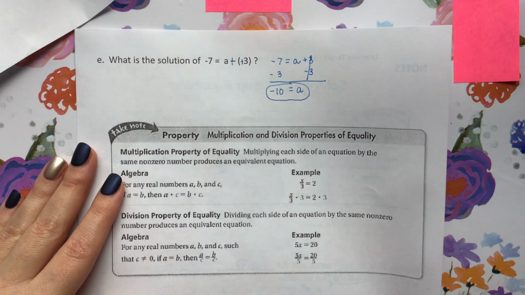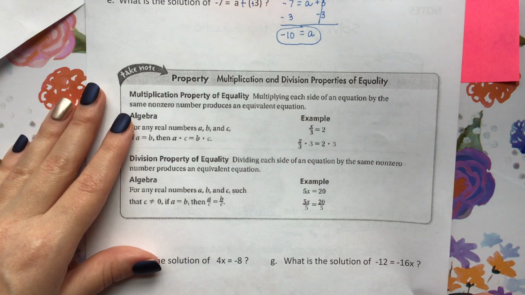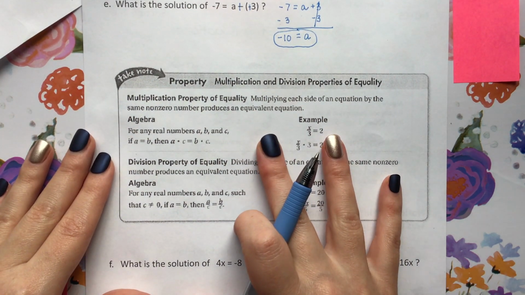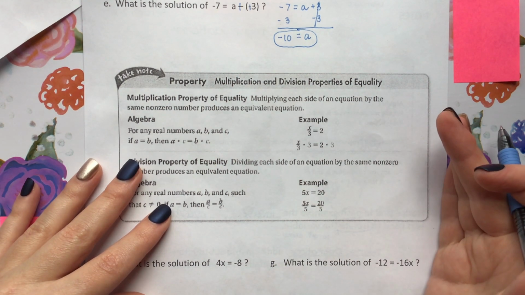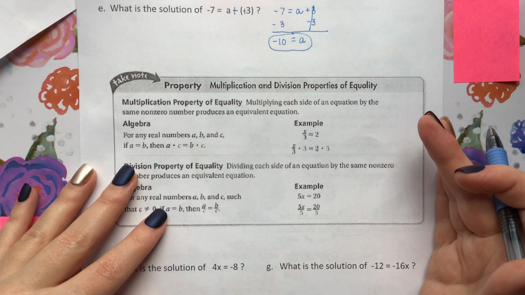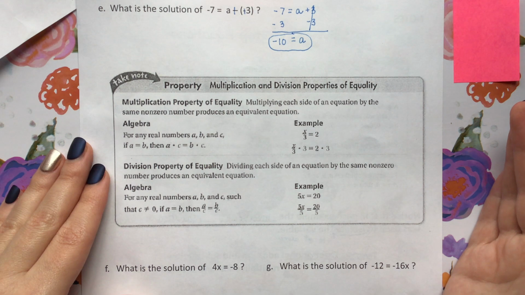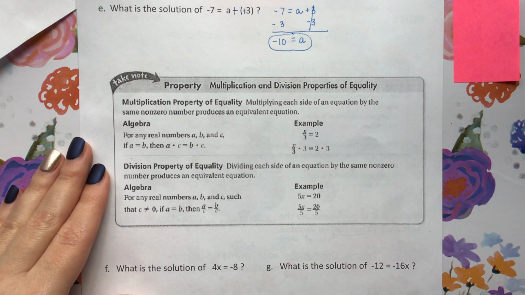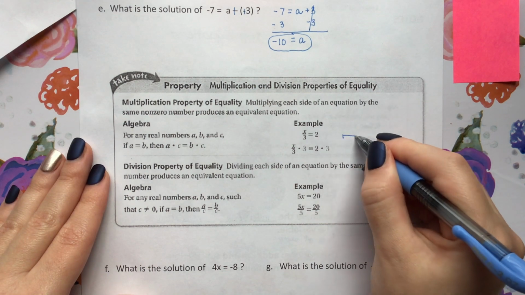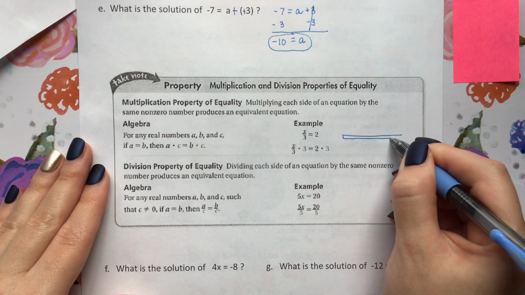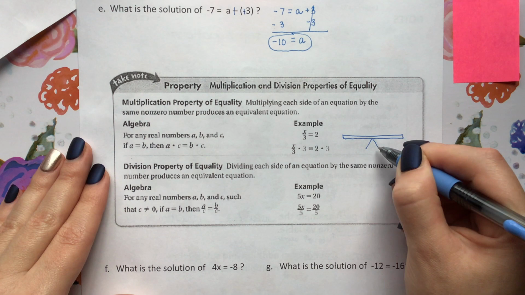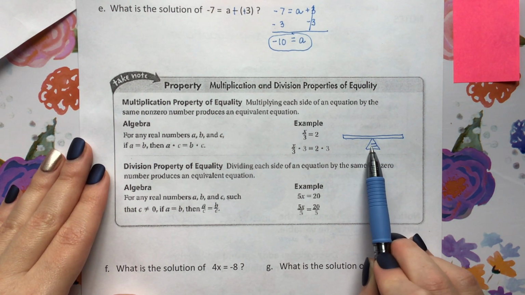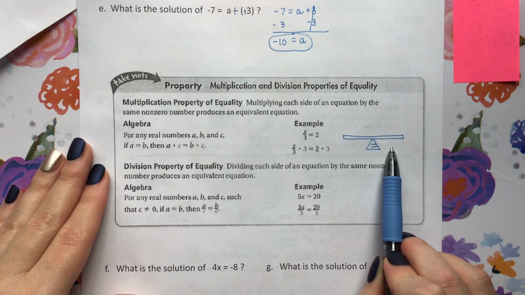We also have this thing called the multiplication and division properties of equality. These work the same exact way. If you multiply by the same number on the left and right side, then you get the same equation, just like if you divide by the same number. So, once again, we have our teeter-totter. And right here is our equal sign. Our equal sign is saying the left and right is balanced.